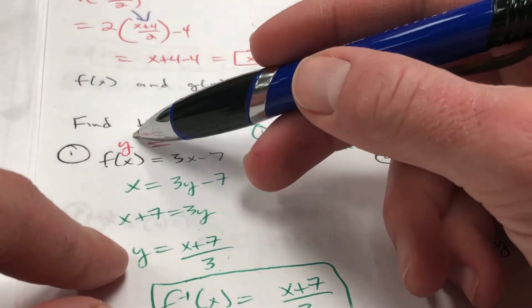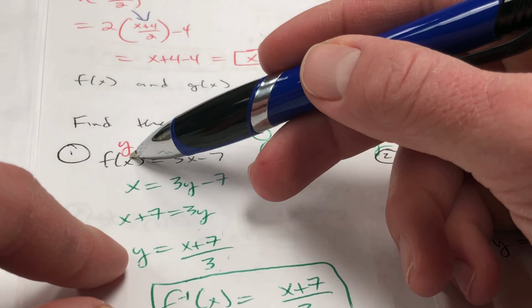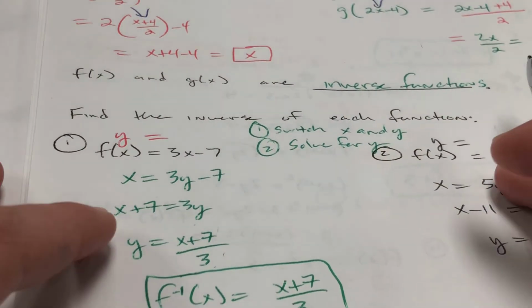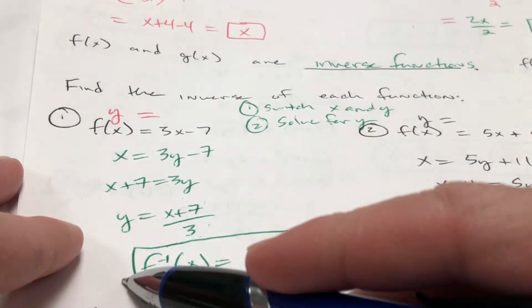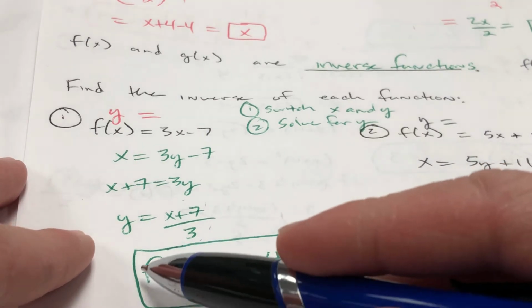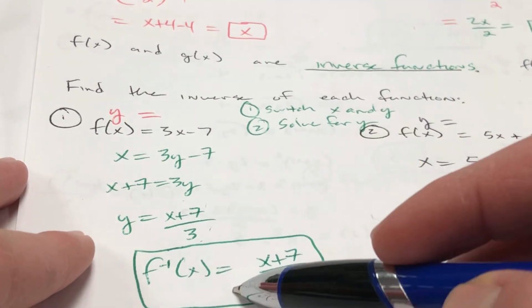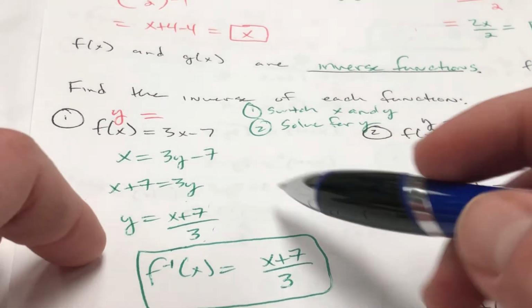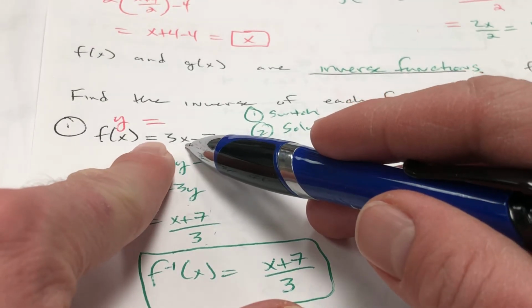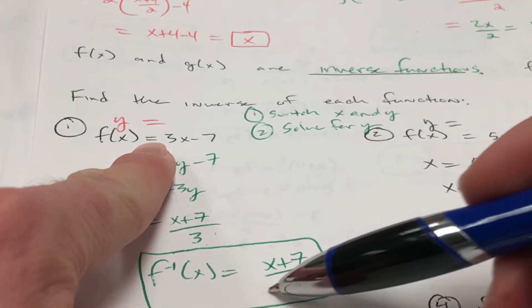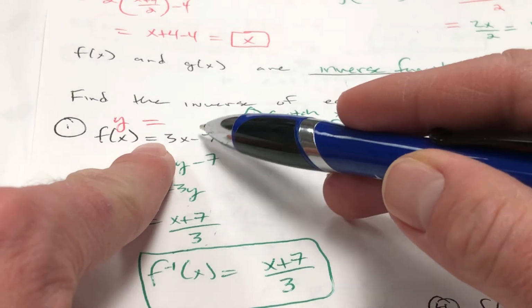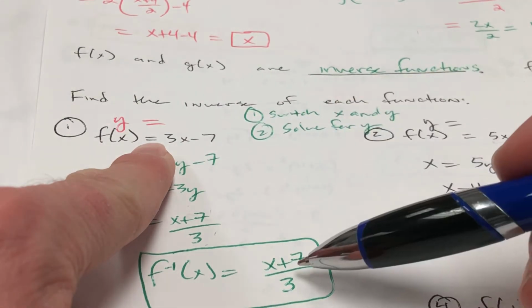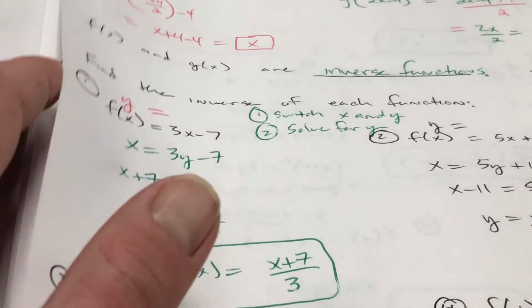Now notice in my original equation there was no mention of y. It was f of x. So to write the inverse function, it would be f inverse of x equals x plus 7 over 3. Now look at this. I was multiplying just x by 3. Now I'm dividing everything by 3. And I was subtracting 7. Now I'm adding 7. Those sound like opposite operations.